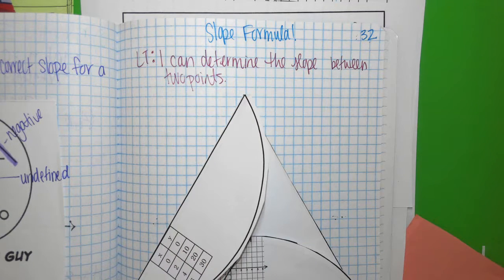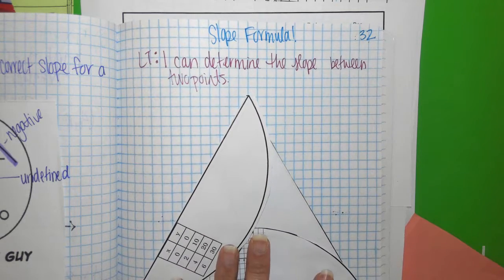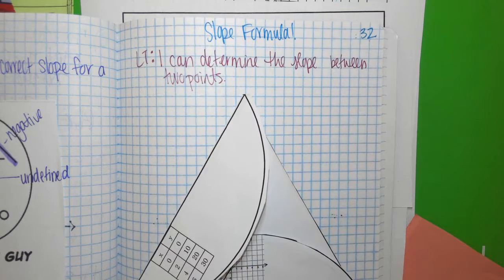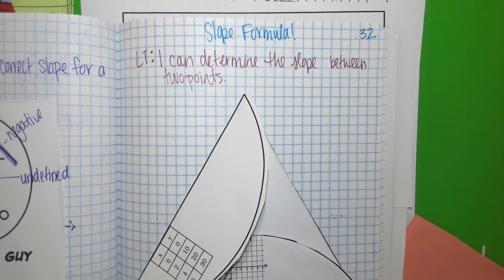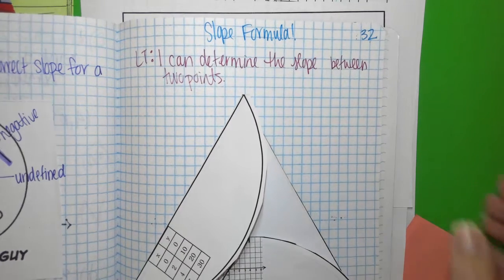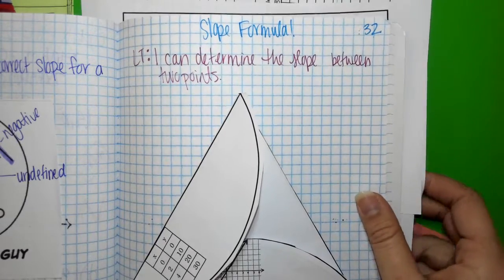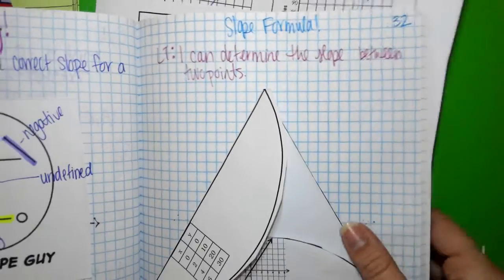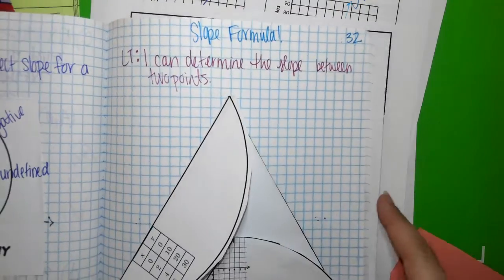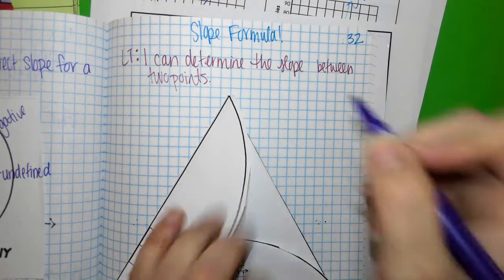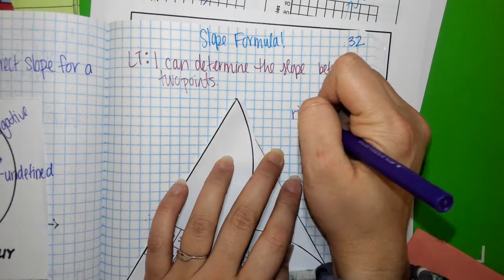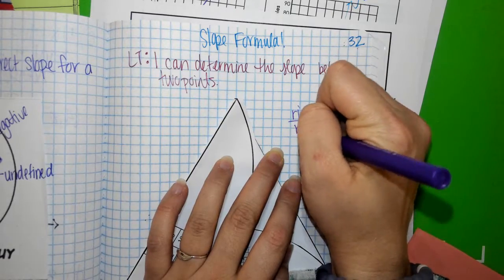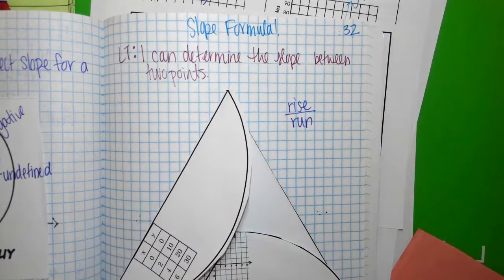We talked about it some last year, and it starts with an R. Does anybody know the way we remember it? Run. Alright, and remember, what do we not say in here? Over. So we're going to say rise, then run.